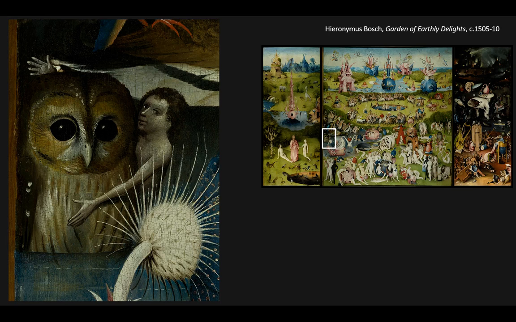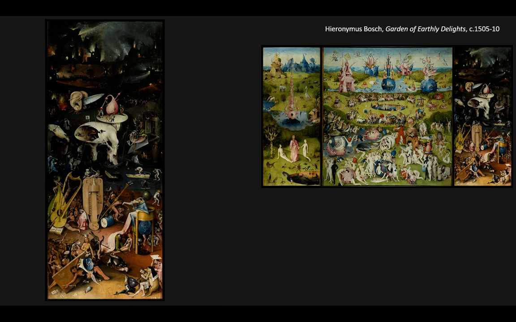So if the left-hand panel shows us the source of evil in the world, and the center panel shows us humanity enacting that evil with quite a bit of gusto, the right-hand panel then continues and completes the cycle and shows us the punishment of that behavior, where the verdant landscape erupts in a series of explosive flames in the background.